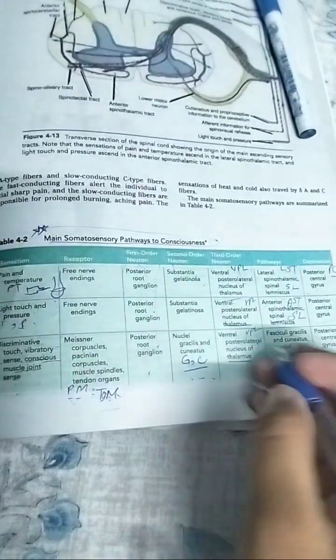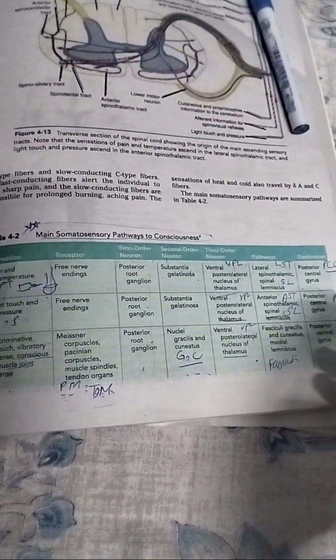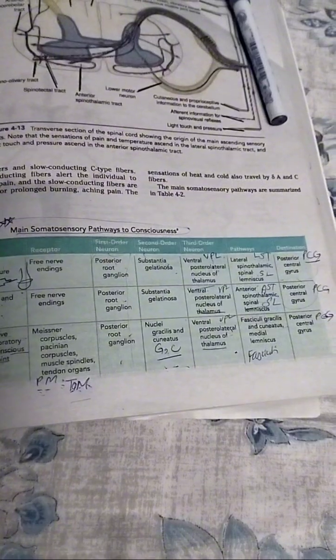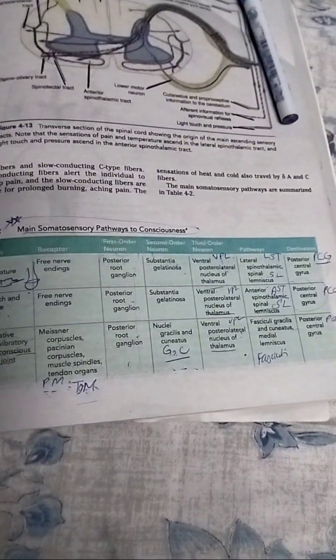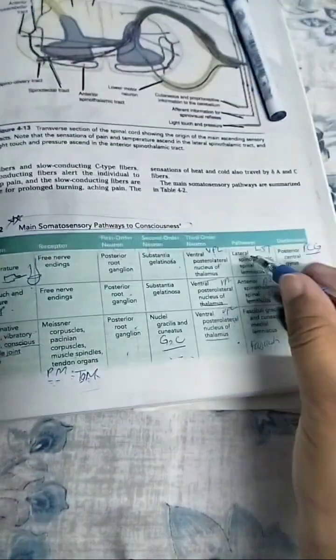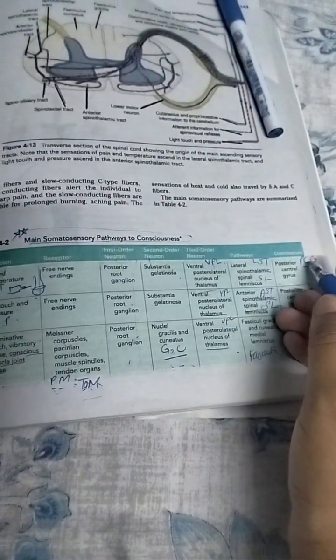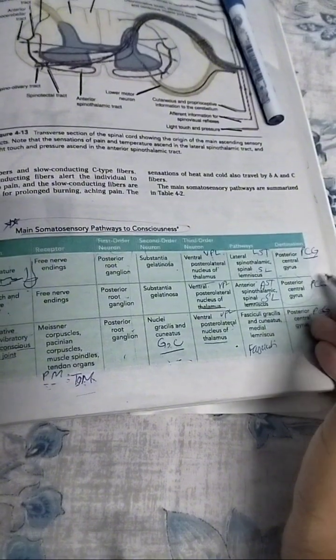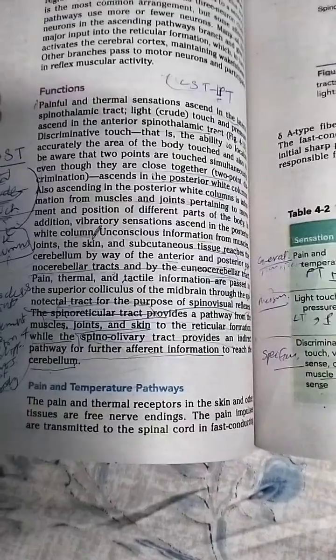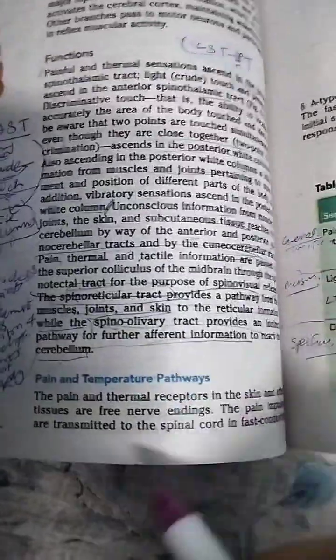Now let's talk about the specialized sensations and their pathways. This is very easy. You only need to remember the fasciculus gracilis and the fasciculus cuneatus. That is for GC. And you can also remember the medial lemniscus for the discriminative touch. Now let's talk about the destination. The destination is always going to be PCG, which is the posterior central gyrus.